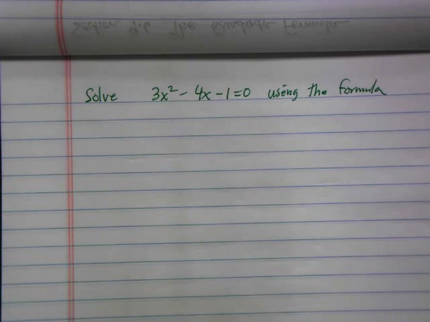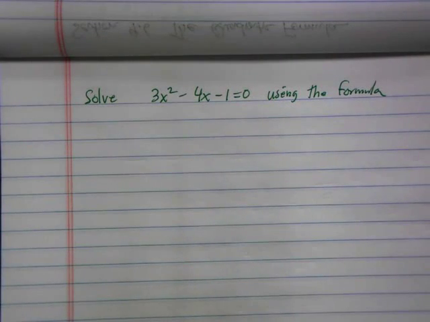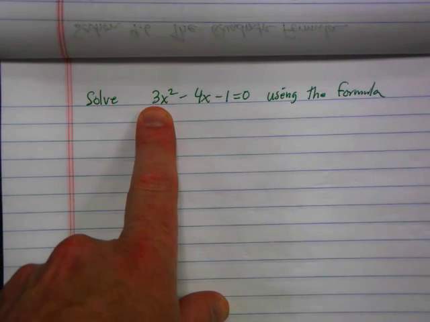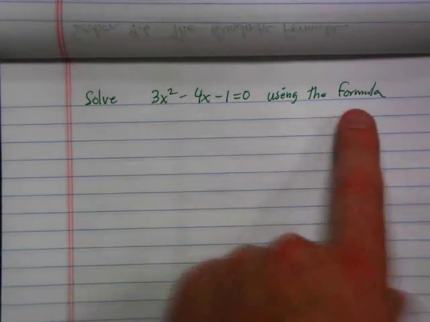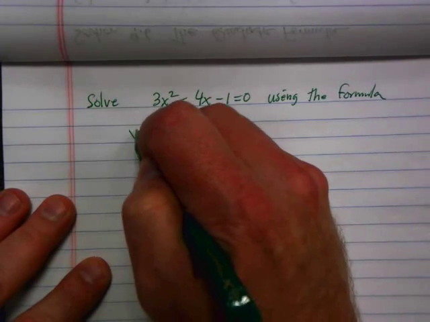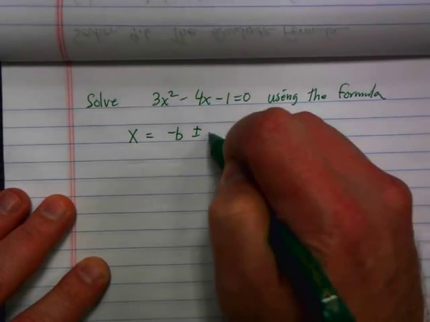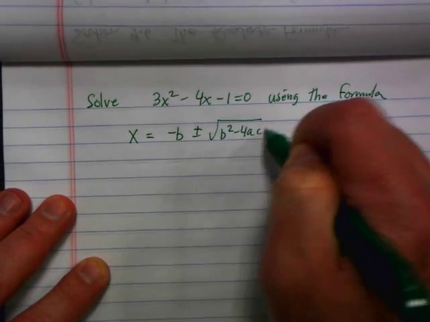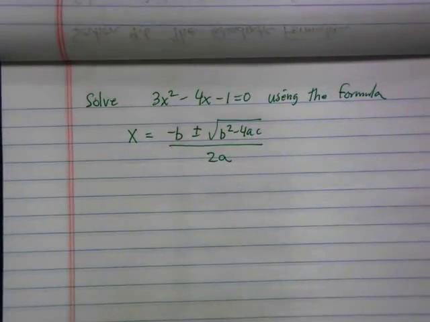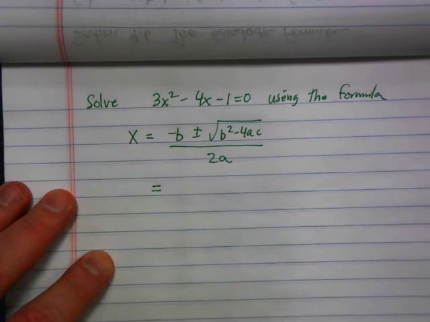Well, the formula is very nice. Let me ask you a question. If I said solve using completing the square, would you be real happy with me? You shouldn't be. Why not? You're going to have to divide by that 3, which means you're going to get lots of fractions and you're going to have to deal with them. Are those fun? No. But if I say solve using the formula, you should be pretty happy, because your answer will be x equals negative b plus or minus the square root of b squared minus 4ac all over 2a. You'll memorize the formula, and you'll write it down like that. And then all you have to do is plug in the numbers.